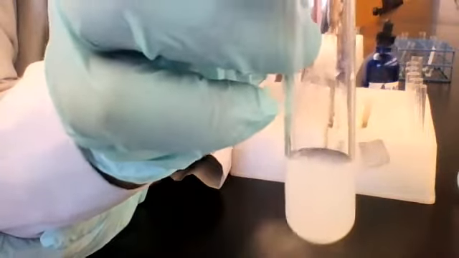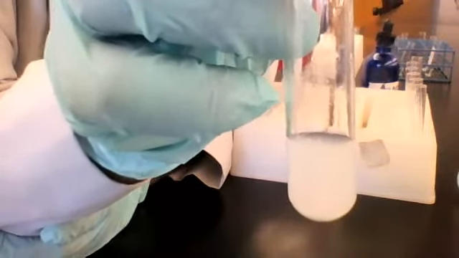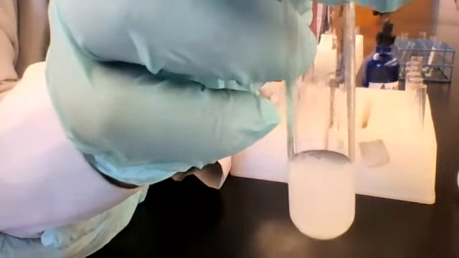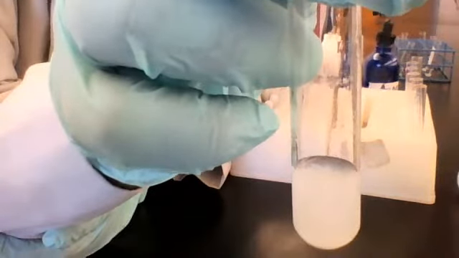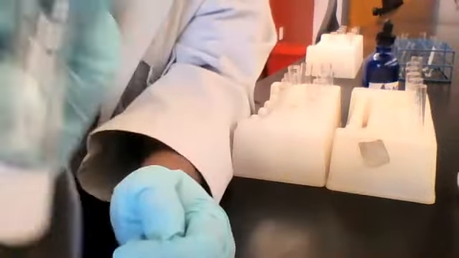Again, would you call this a solution or a precipitate? Precipitate. Very good. I can see solid dispersed through it. It's not transparent because I can't see all the way through it. And let me see if I can bring it close so you can see there's some solid that's sitting at the bottom of the tube as well.